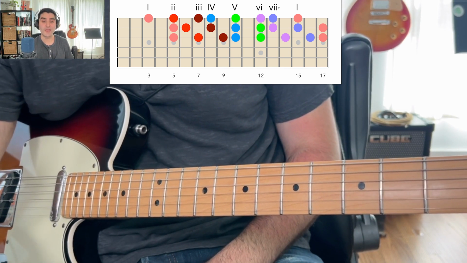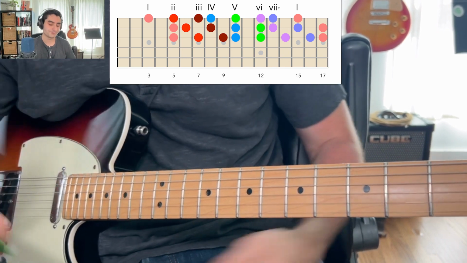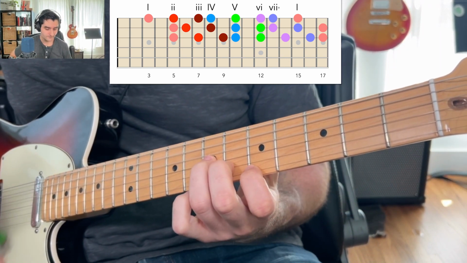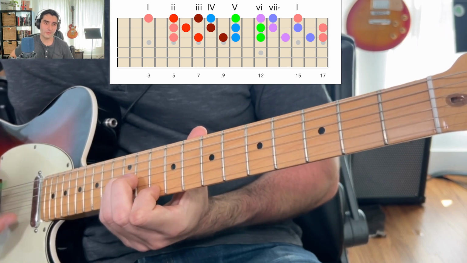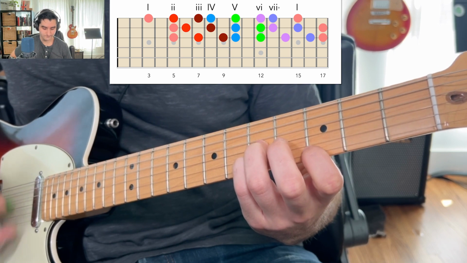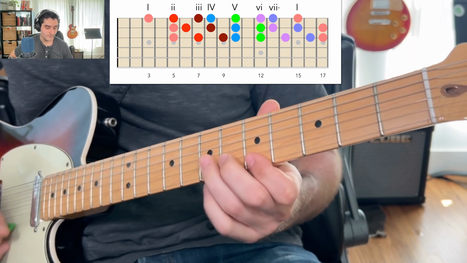So let's do the 2-5-1-6, which is D minor, G major, C major, A minor. Ready? So just establishing the chord progression first. Now improv.